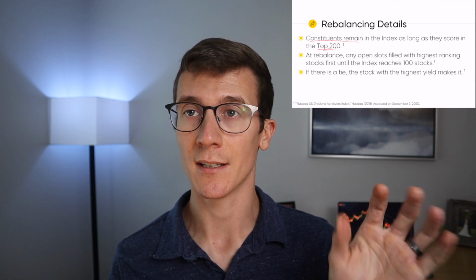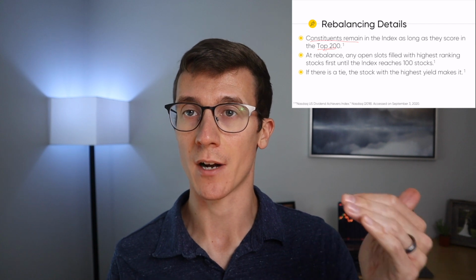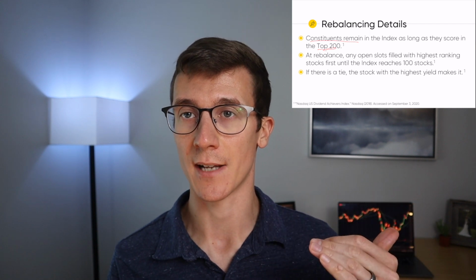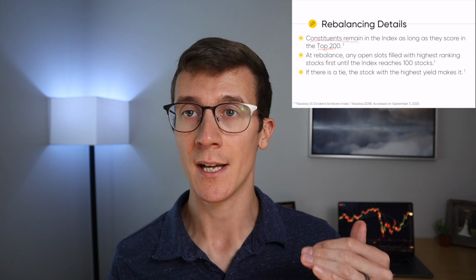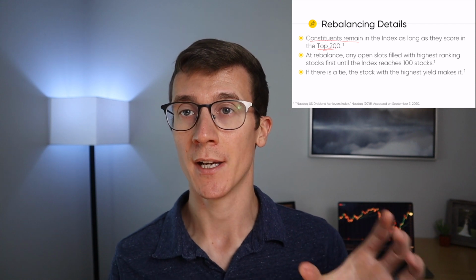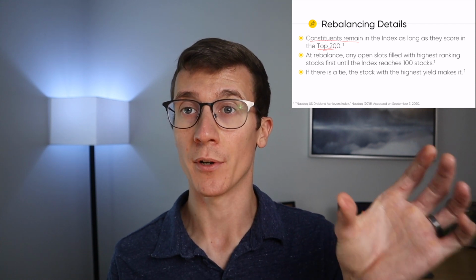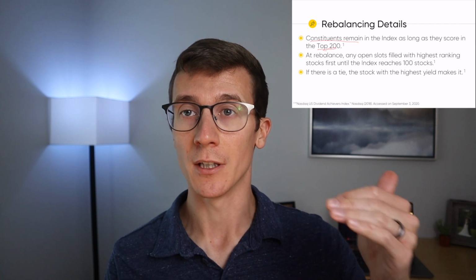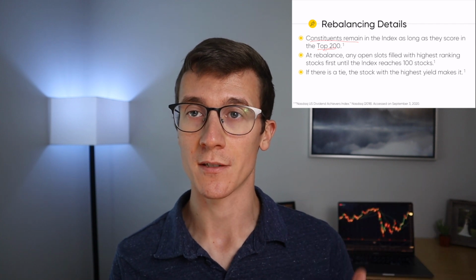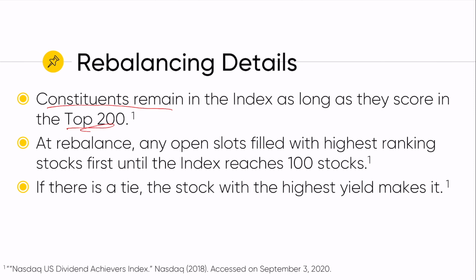Once it's in, it's not going to get sold. Let's say it drops, next rebalance schedule is now ranked number 105. Apple's not going to be sold just because it doesn't meet the top 100. It has to fall then below 200 in order to be sold. So this just reduces the total turnover for the index.